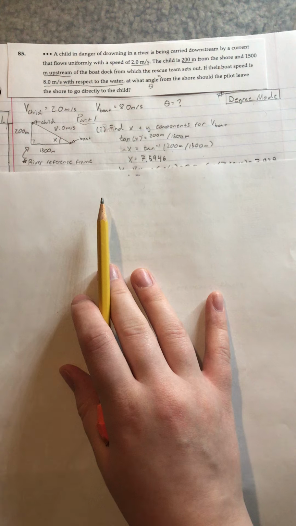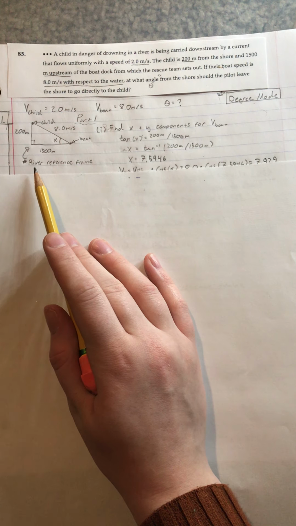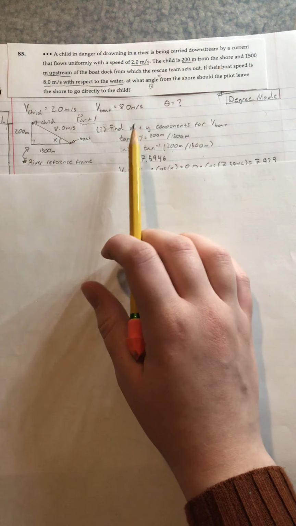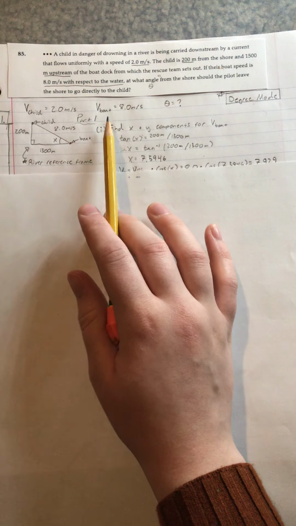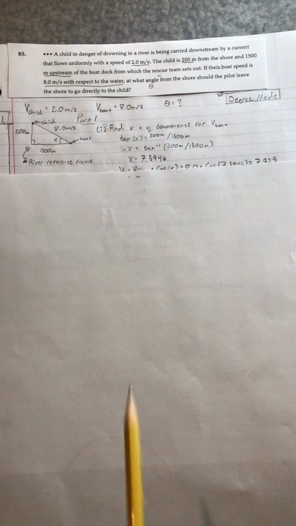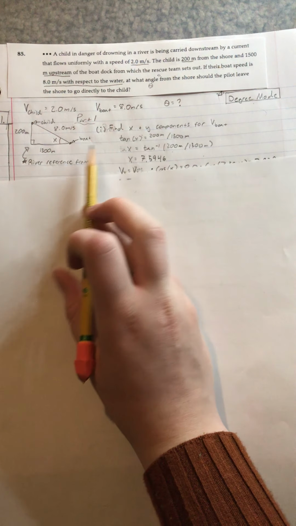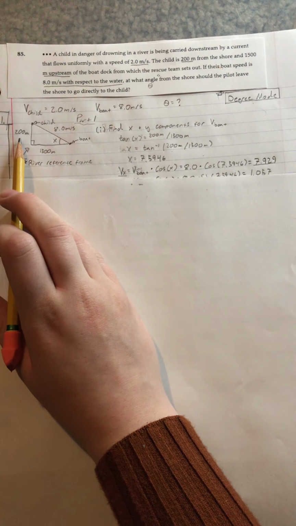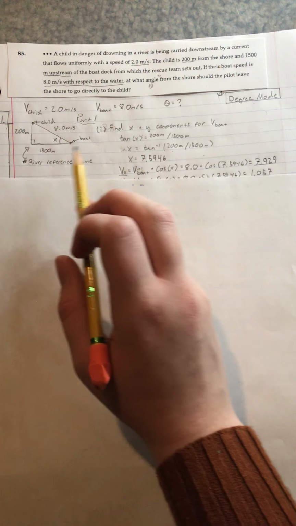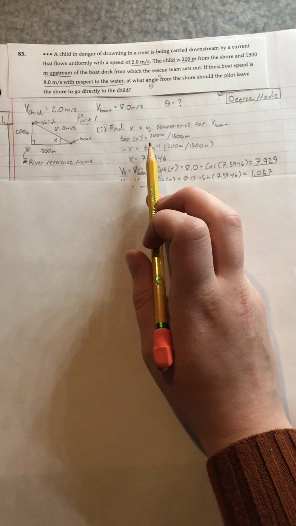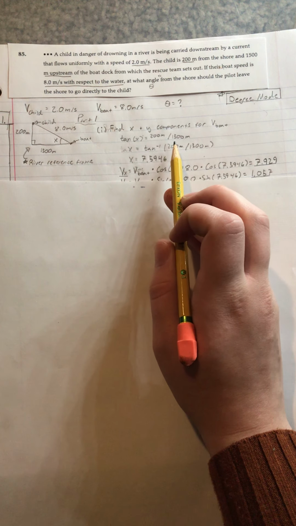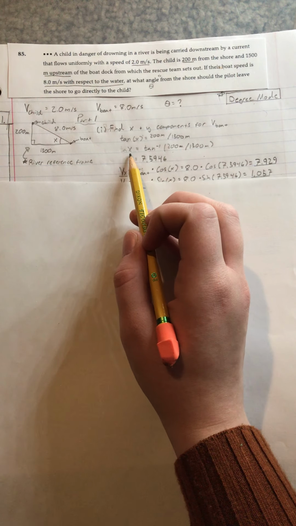So we're going to do this in two parts. So part one is going to be in the river's frame of reference. So we need to find the x and y components for the velocity of the boat. So we're going to start off using the distances that we know, the 200 and the 1,500. We're going to take tangent of some angle x here is equal to 200 meters over 1,500 meters. We're going to solve for x.